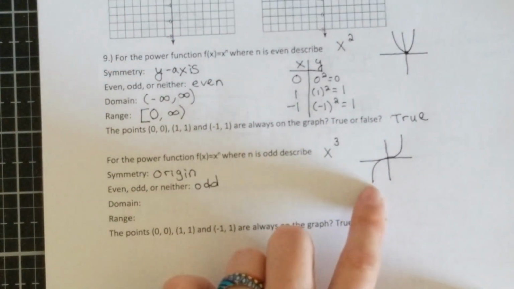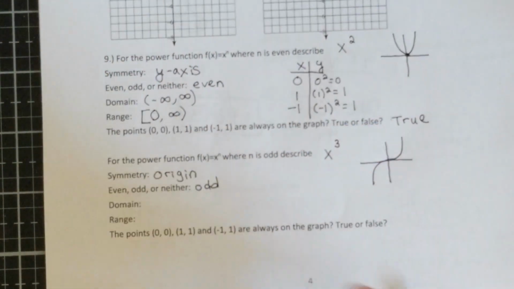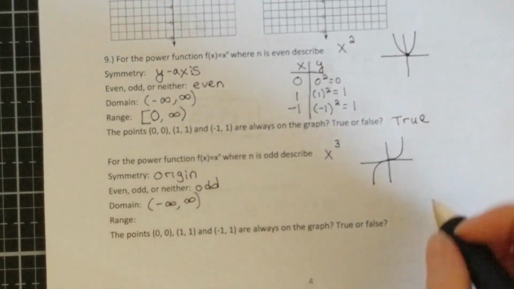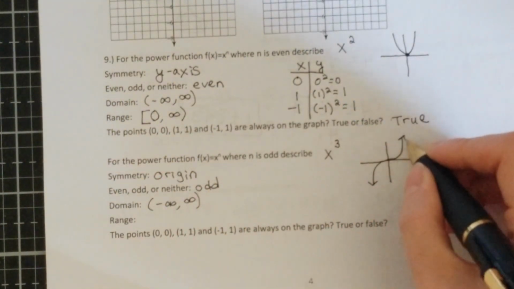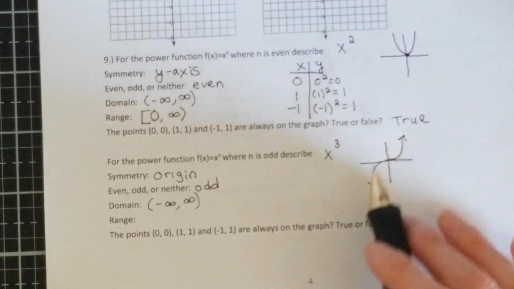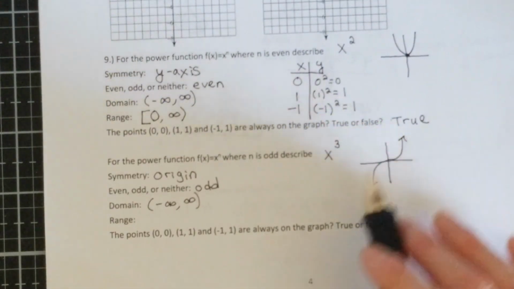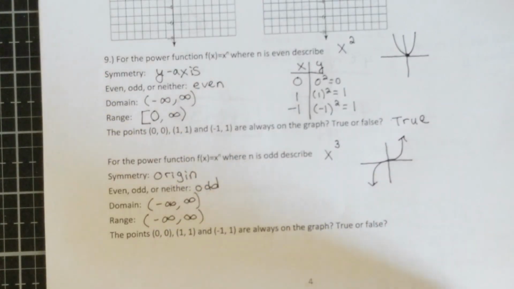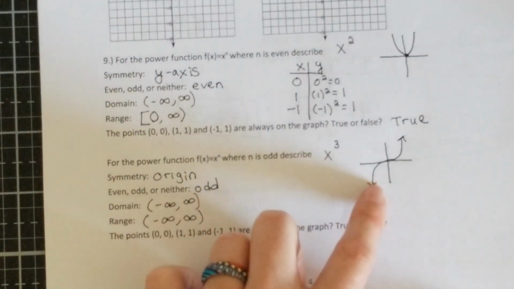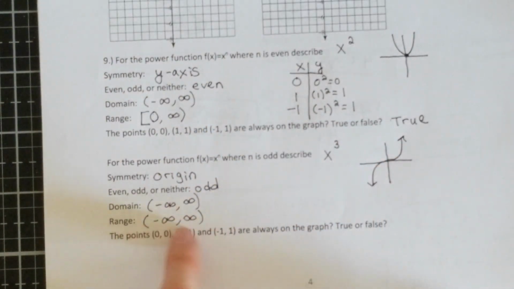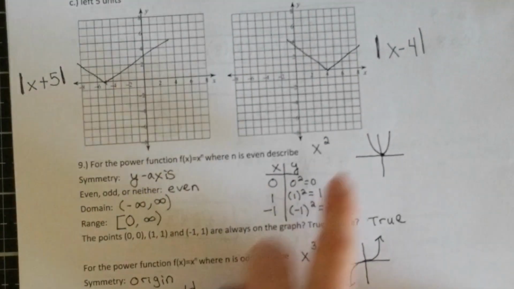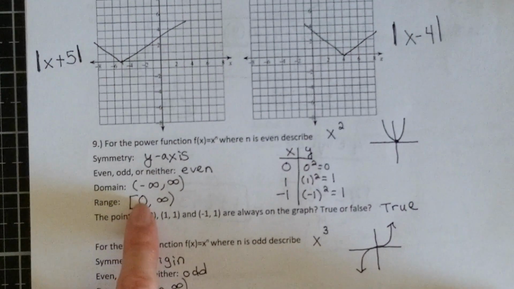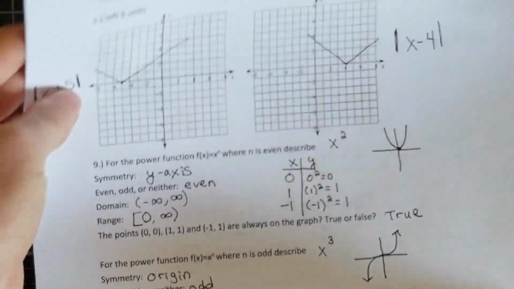The domain would be -infinity to infinity. And the range would also be -infinity to infinity, because if you look at the graph, the arrows are in opposite directions. So that means the range would be that. Anytime your arrows are in opposite directions, that's the range, -infinity to infinity. Notice it was different up here. Up here, the arrows pointed the same way, so that's why our range was restricted.